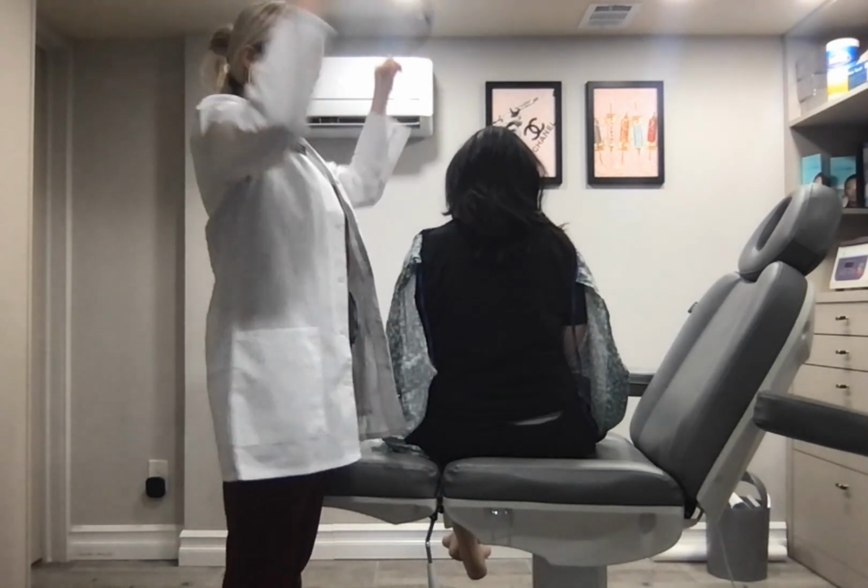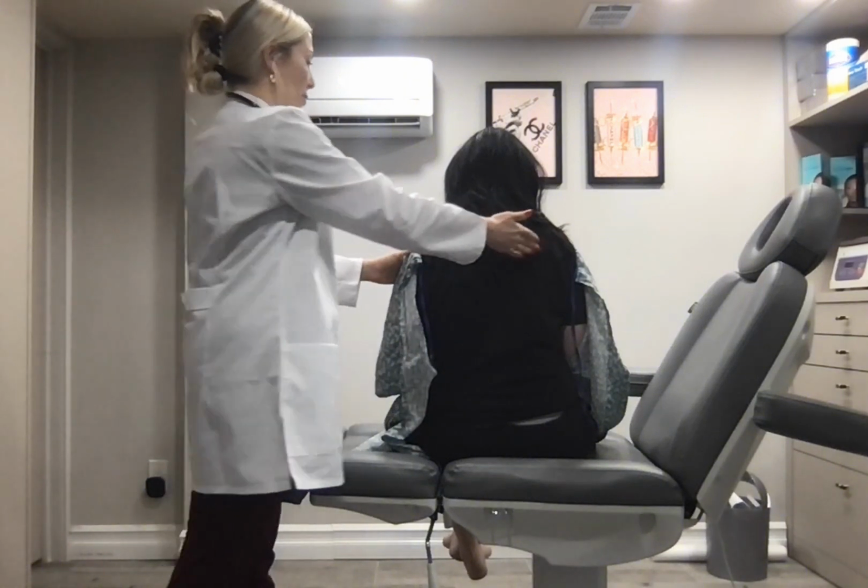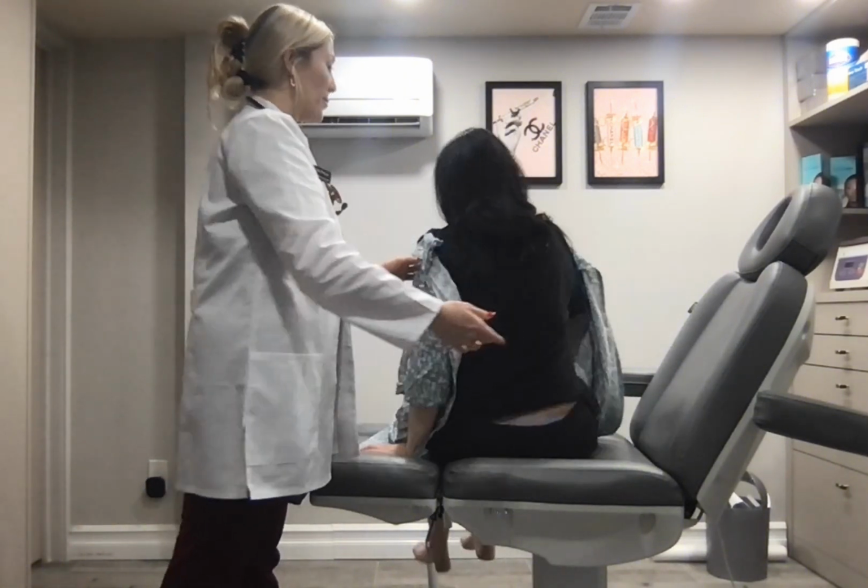And now we're going to be assessing her anterior thorax. We're going to have Ala turn around for me.